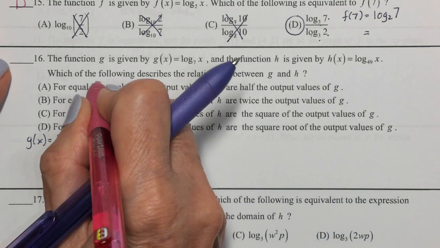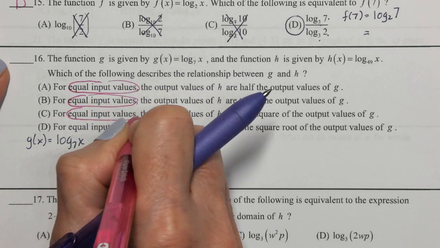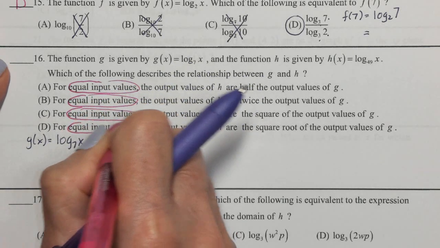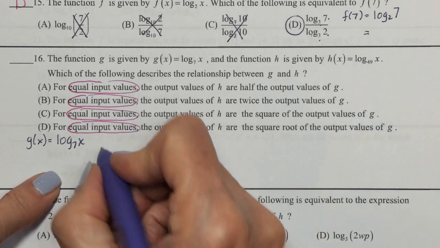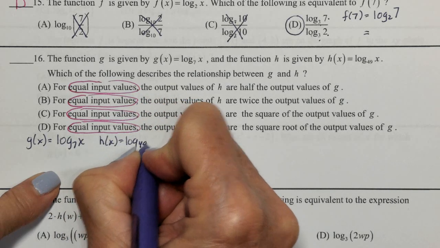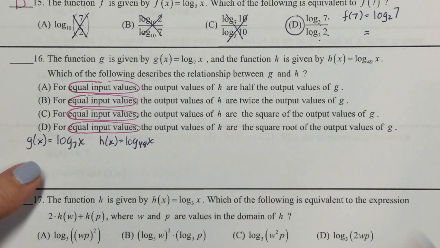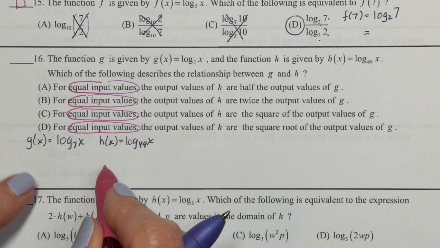That's key. All the choices say that. So we want their x's to be the same. So I'm going to take both of these, solve them each for x, and set them equal.